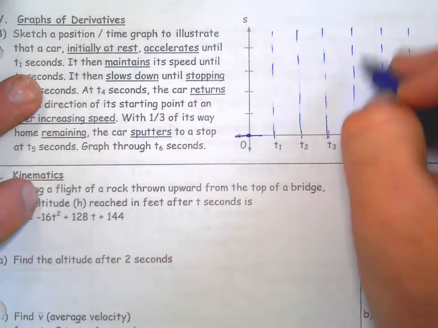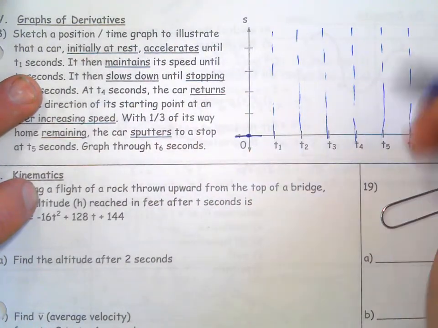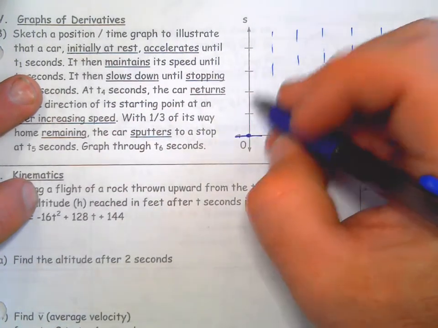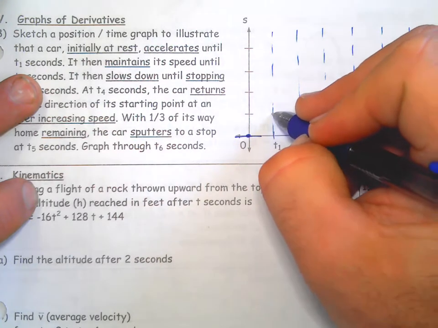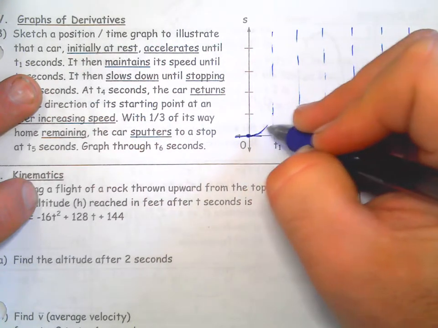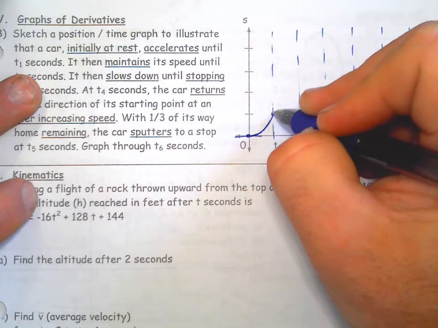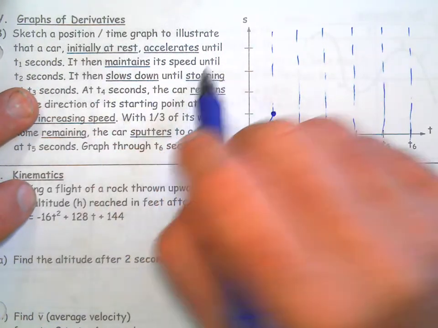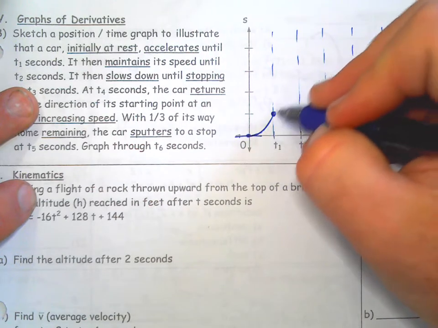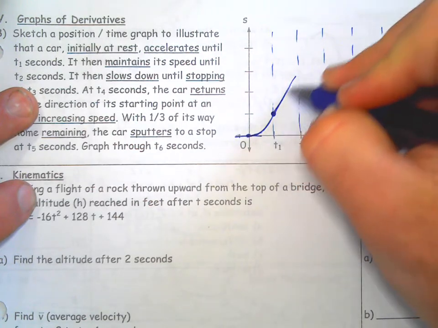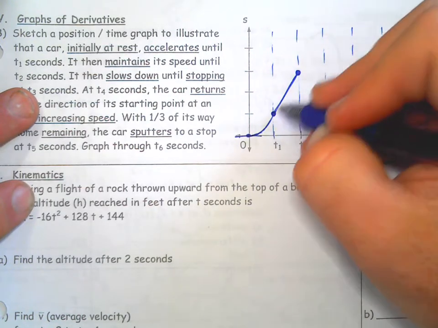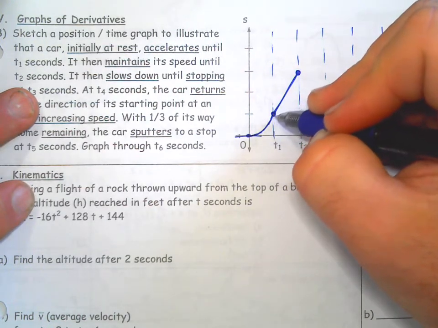Now, accelerates means getting faster and faster. The slope of this position versus time graph is velocity. And if it's accelerating, that means velocity is increasing. So we could say, okay, it's starting at a 0 slope and getting steeper and steeper until that time. It says it then maintains its speed until t2 seconds, which means that the slope is constant speed, no acceleration. So it's got to be a straight line, but smooth right here. I don't want to see any little corners right here.